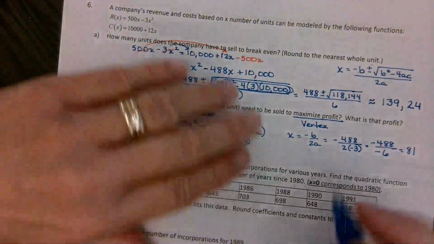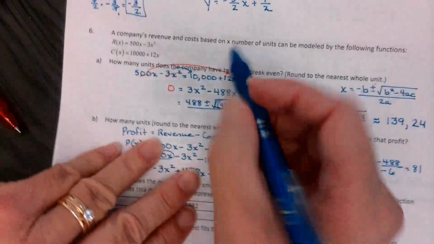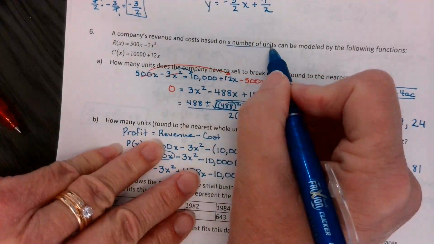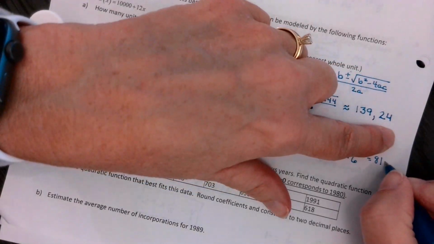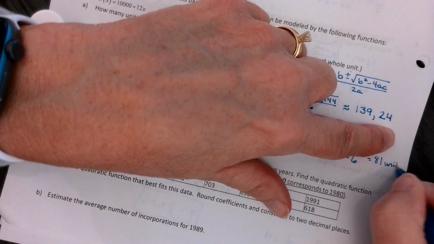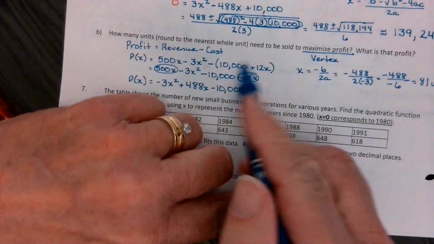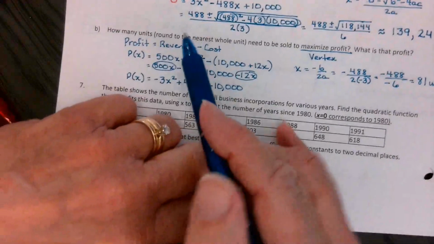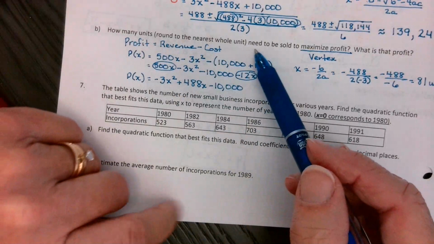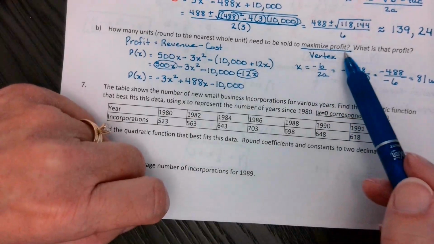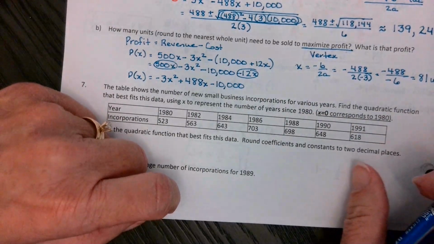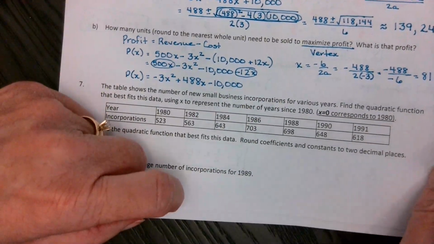The reason I said units is because x was my number of units. And it says how many units, rounded to the nearest whole number, need to be sold to maximize the profit. So we got our 81 units.